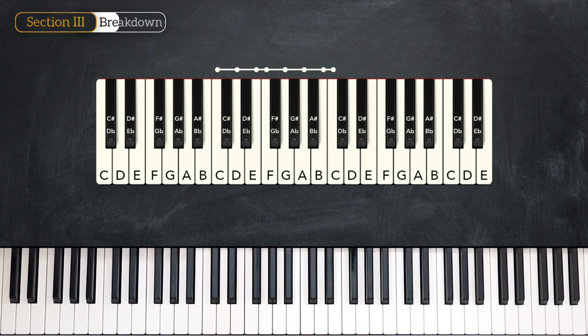Let's take another note. Let's play F. And apply the same formula. We're going to go up by a whole step, then a half step. We have this one, A sharp or B flat. Then going up a whole step. We have C, then D, going up a whole step again, we have E, and finally go up by one half step and land back on F.